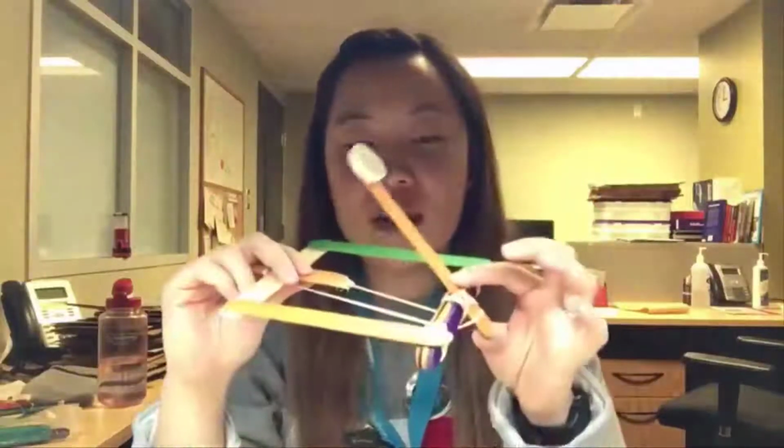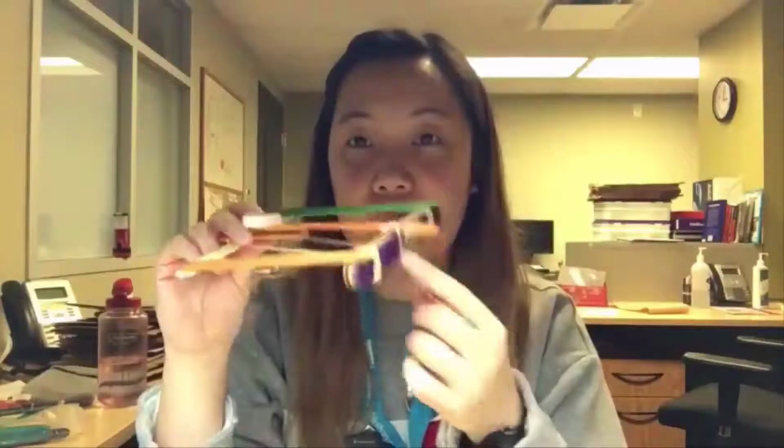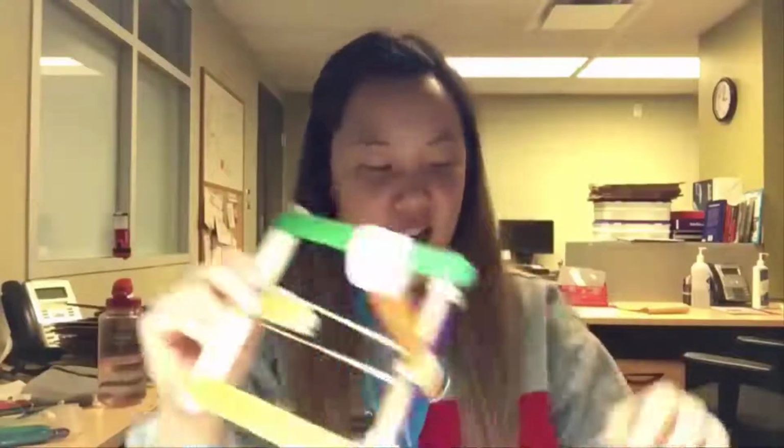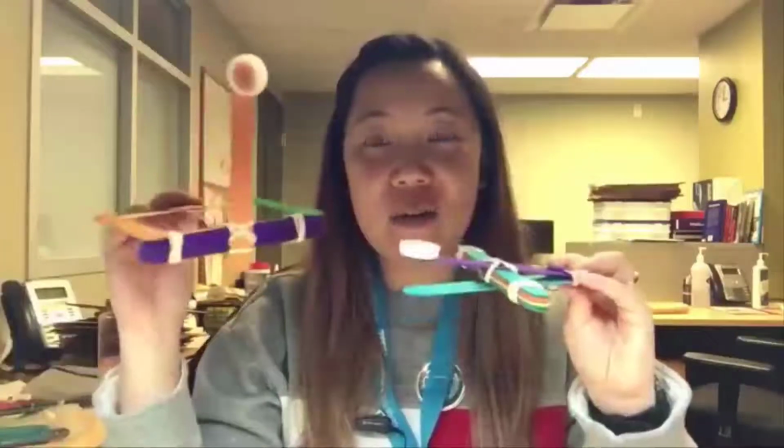So I hope you guys are able to experiment with these two different types of catapult. Make sure that this part doesn't go too tight. This part, use only one elastic. Don't be like me and snap off the other one. And yeah, have fun with two different types of catapult, and let us know in the comments below which catapult you enjoyed making and which one you prefer more, the one that goes higher up in the air or the one that can go further in distance.